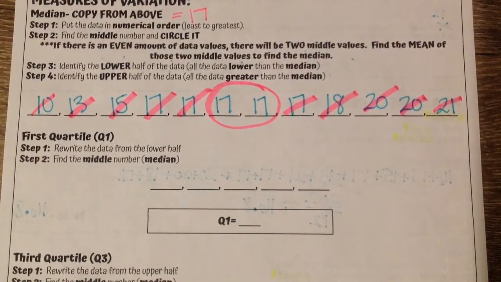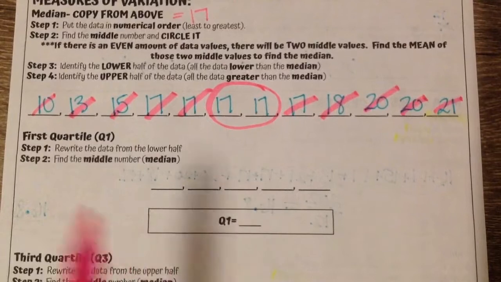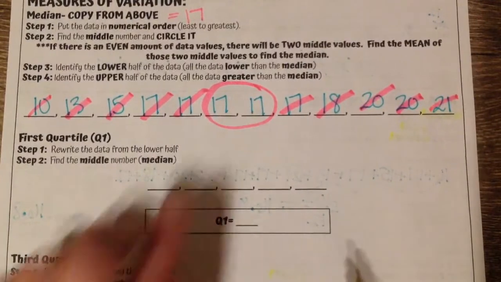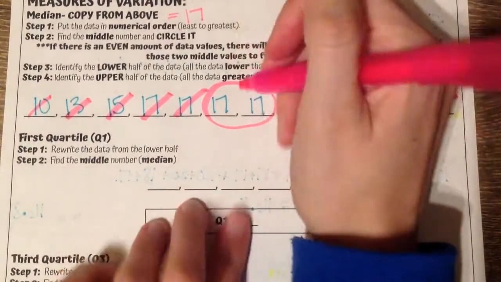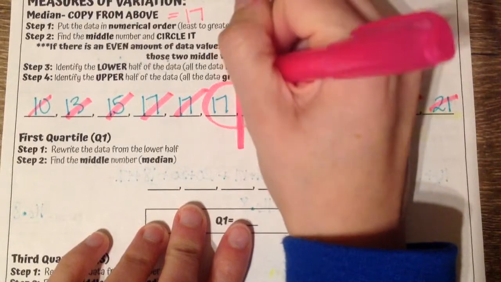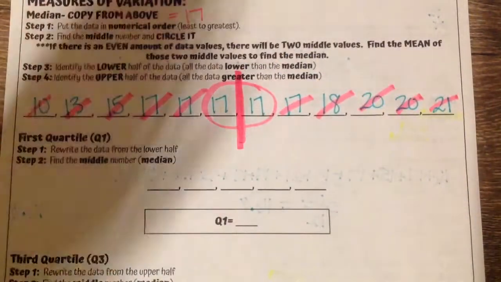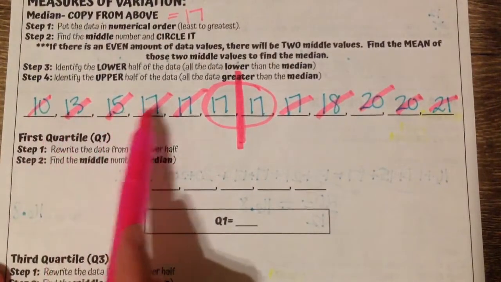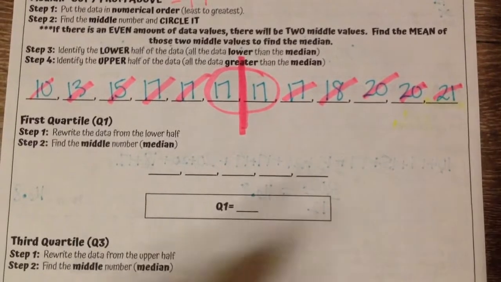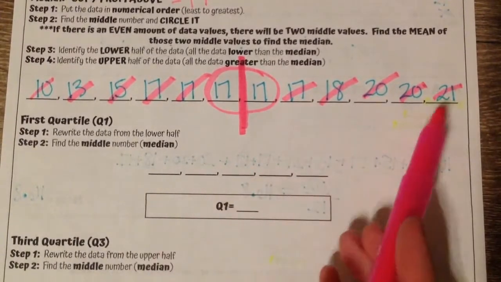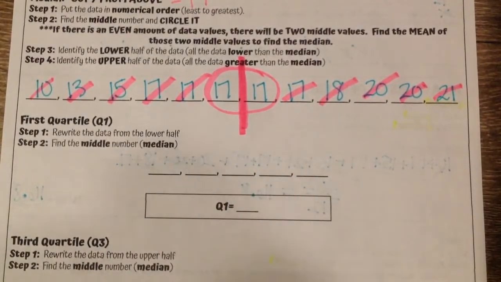So what happens now to find our Q1 and our Q3? Since there's 2 values in the middle, we are drawing a line down the middle of those 2 values because we want the bottom half and the top half. So we have 6 values on the bottom, and 6 values on the top.